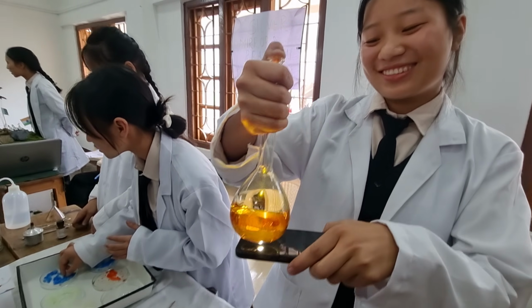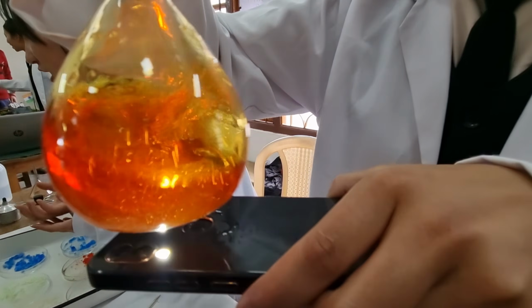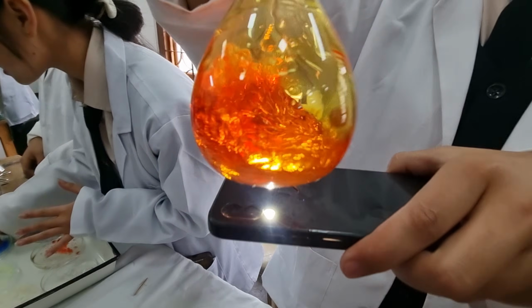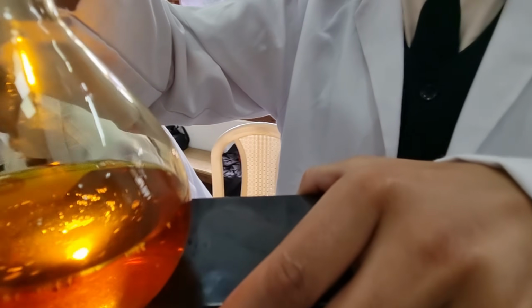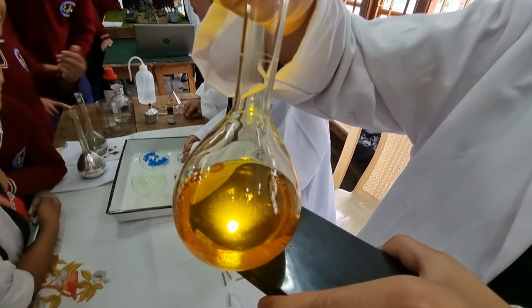Okay. Good morning. So what is it you're doing here? This is a traffic light reaction. Beautiful. That changes the color when they get oxidized with the oxygen. Very scientific.